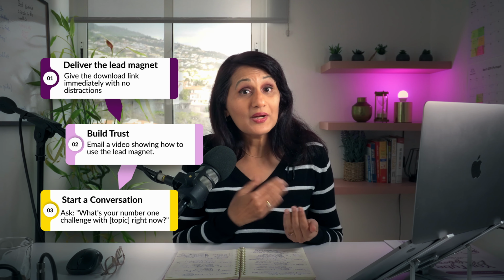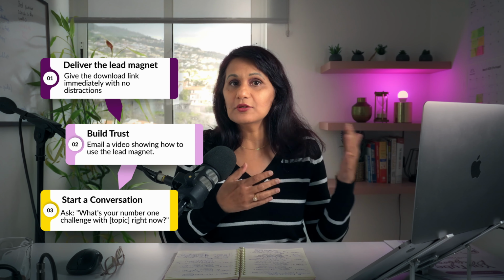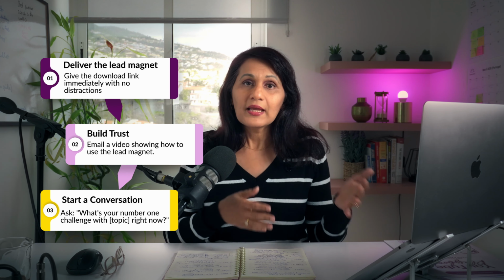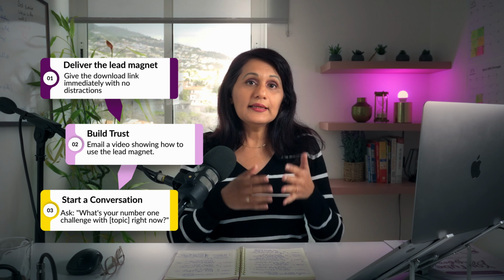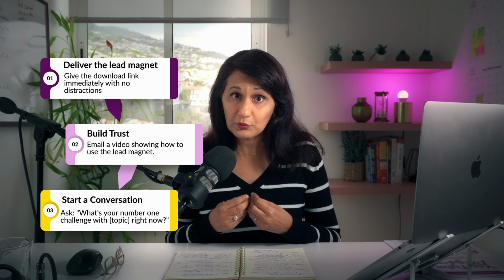And this also whitelists your email address. So when they reply, you land in their inboxes instead of their spam folders. And it gives you the exact language you need for your sales copy. Because when people reply, they're going to reply with their exact challenges, with the problems, where they are right now in their journey. And that is valuable information for you as a business owner.